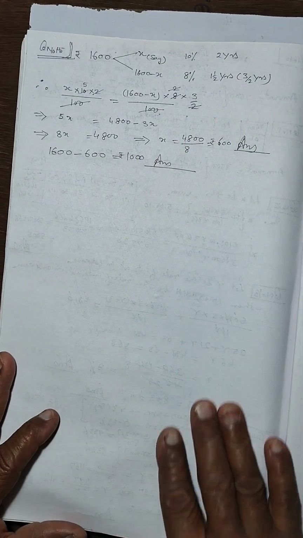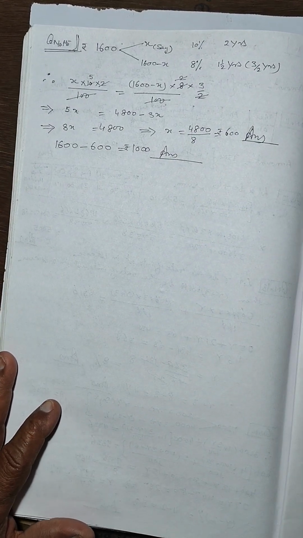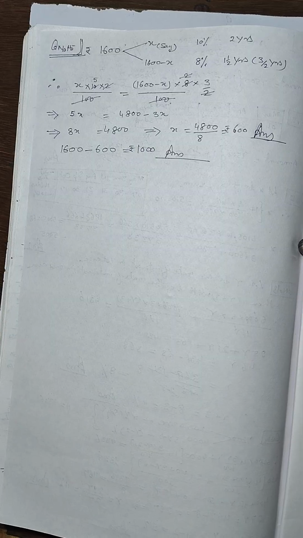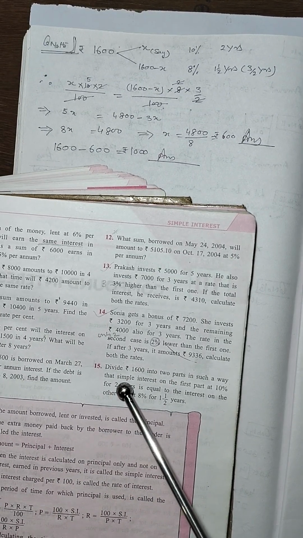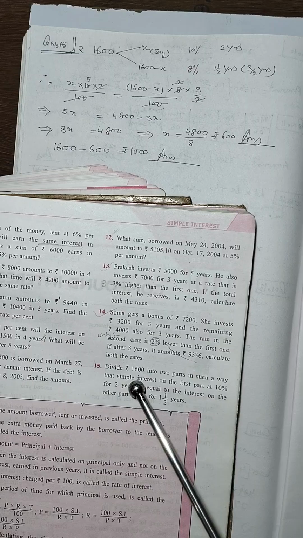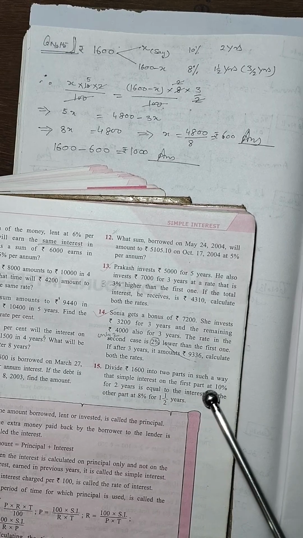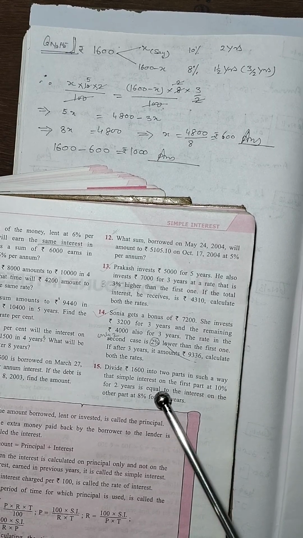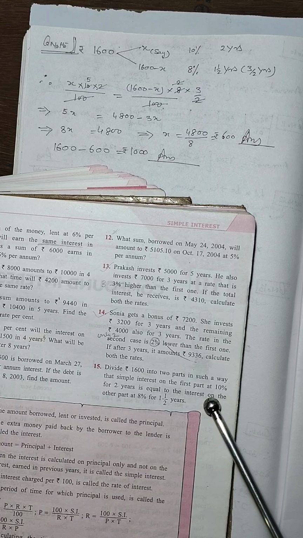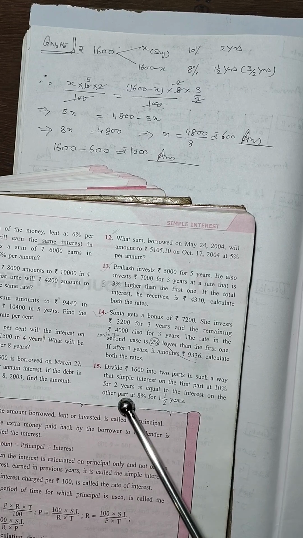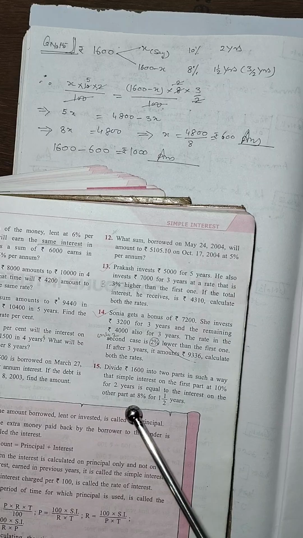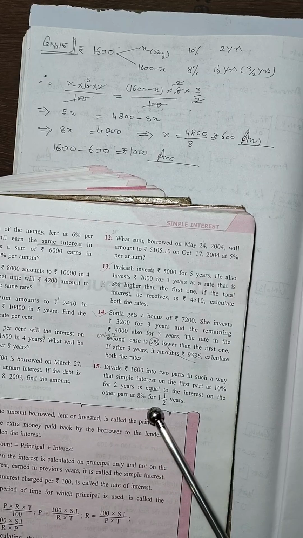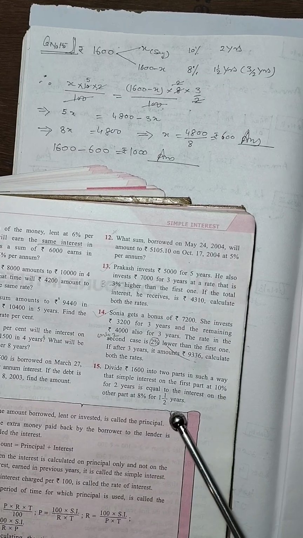Now question number 15 states that divide rupees 1,600 into two parts in such a way that the simple interest on the first part at 10% for 2 years is equal to the interest on the other part at 8% for 1.5 years.